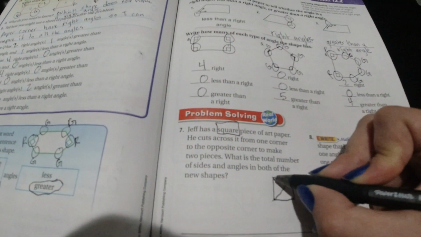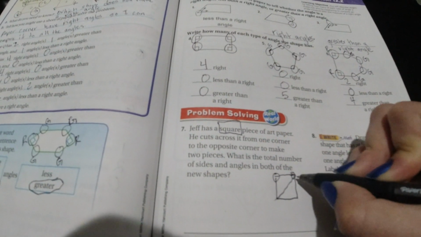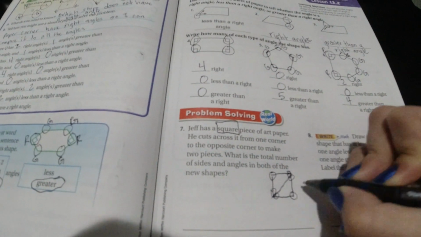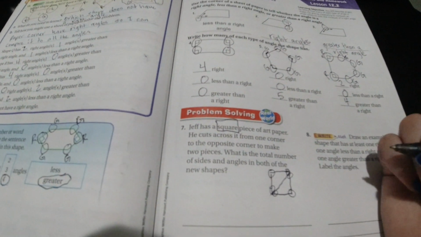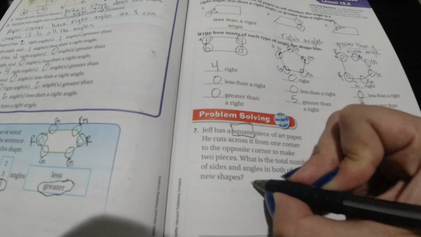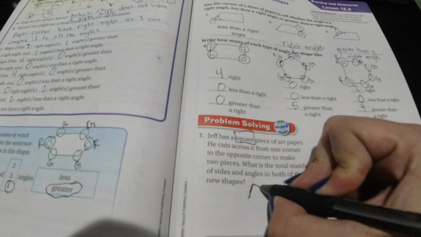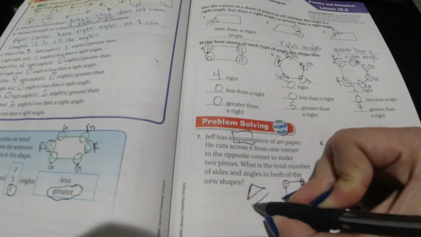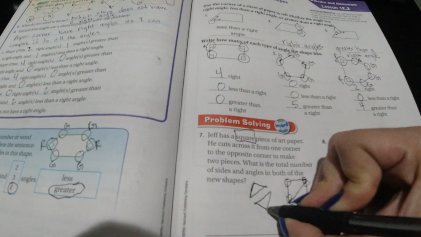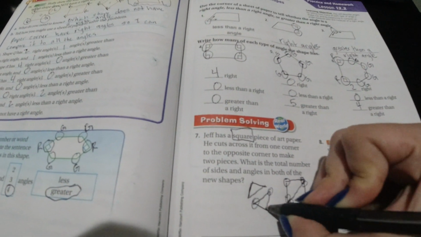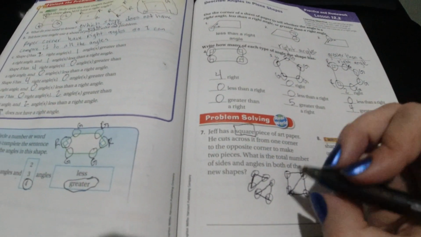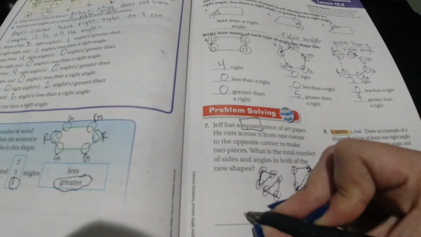So we have 1, 2, 3, 4, 5, 6 angles, because if we moved these triangles apart, we would still get 6 sides and 6 angles.